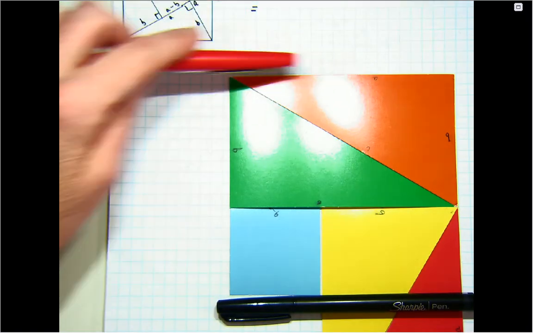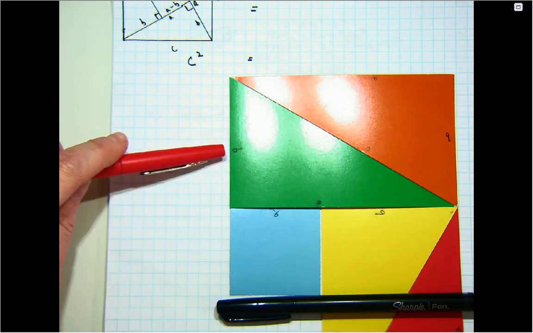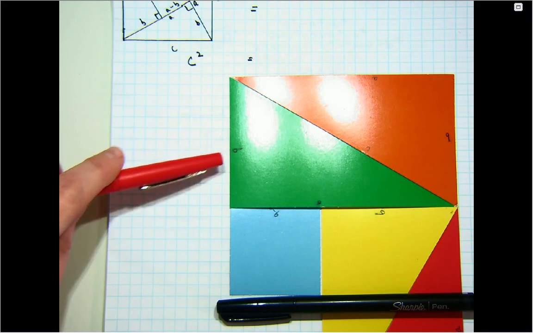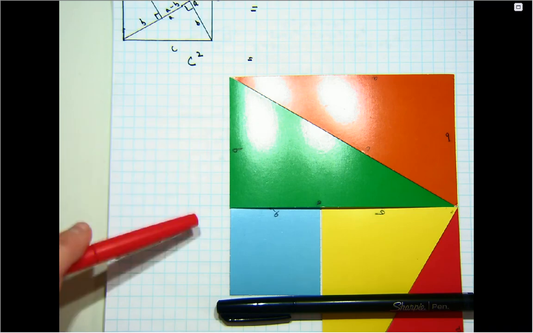So it's A across the top and A tall when you take the B from the small leg and add the blue square's length, A minus B, and you get A. So A by A.